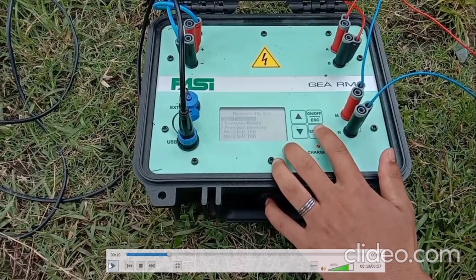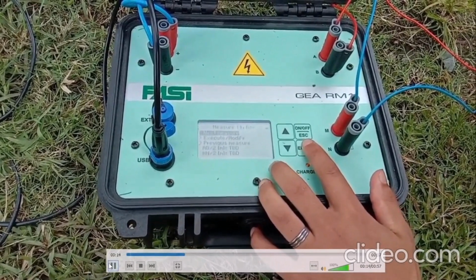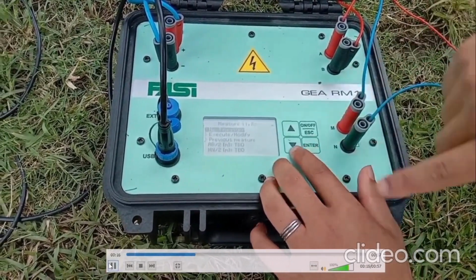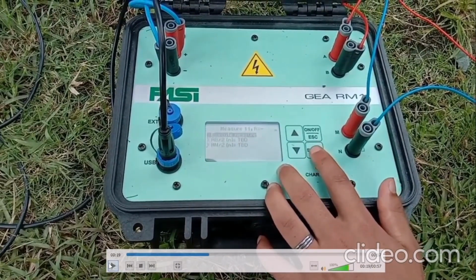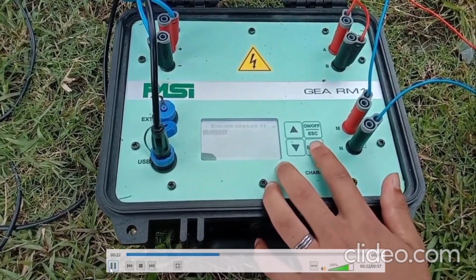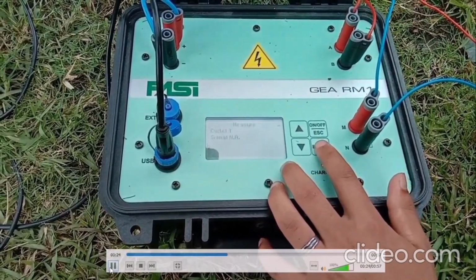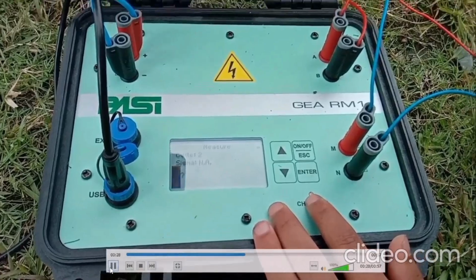Then we will click on the execute or the modify button. After choosing the execute or the modify button, we will click on the enter button, and then after that we will again click enter for the execute measure. Then we will click on the confirm button and wait till the data has been processed.